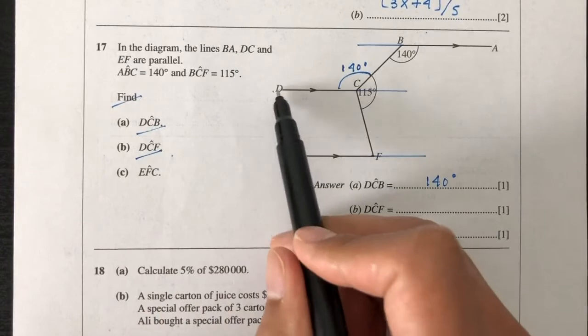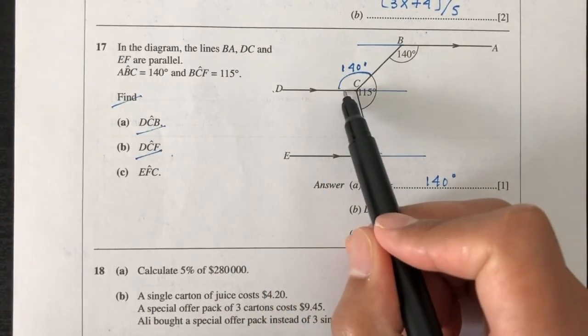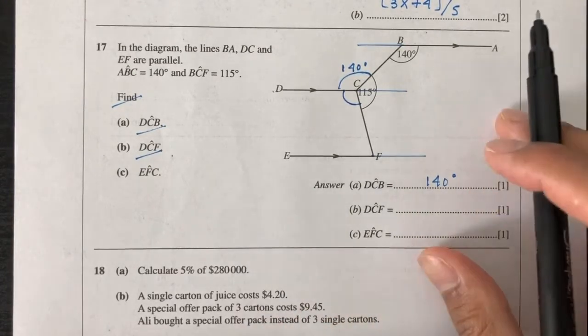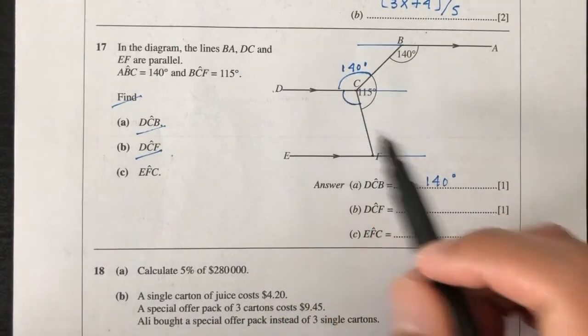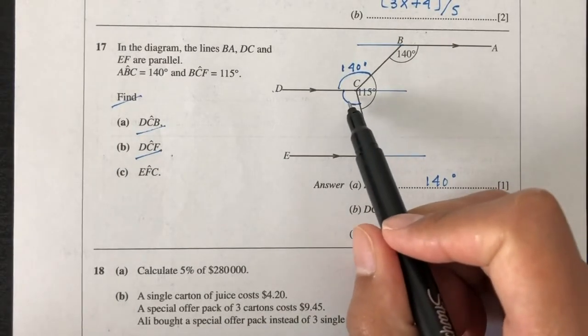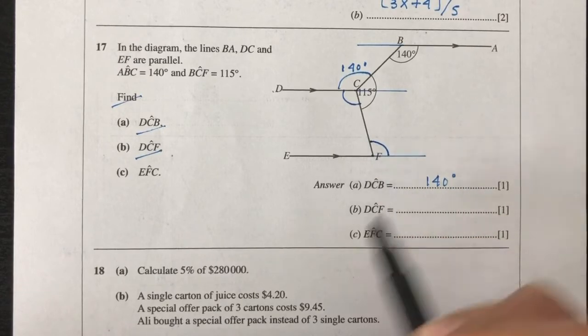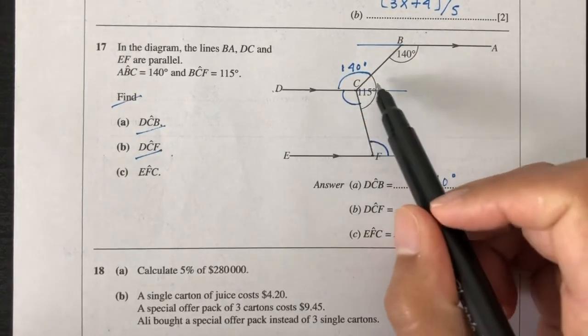Now DCF, so this angle is equal to what angle? So we have to observe how we can find this angle here. This angle equals this angle. But let's see if we can find something else.